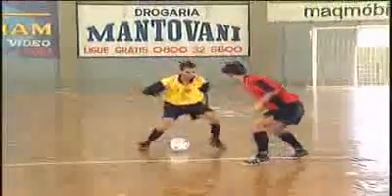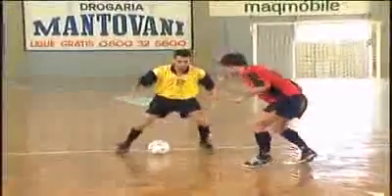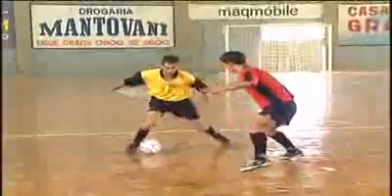Three aspects should be considered for this type of coverage. 1. Basic defensive positioning. The player should always keep his legs bent, his upper body slightly inclined forward, his legs slightly spread, and avoid crossing his legs when moving sideways.